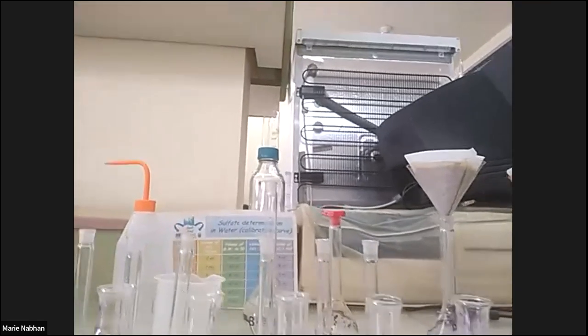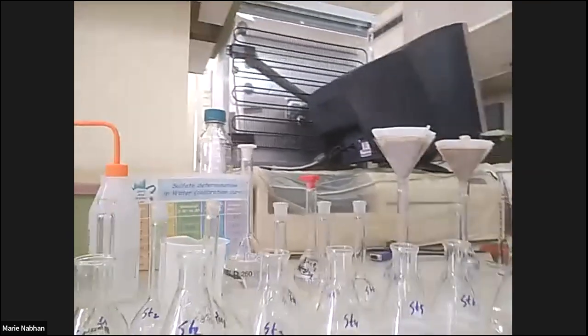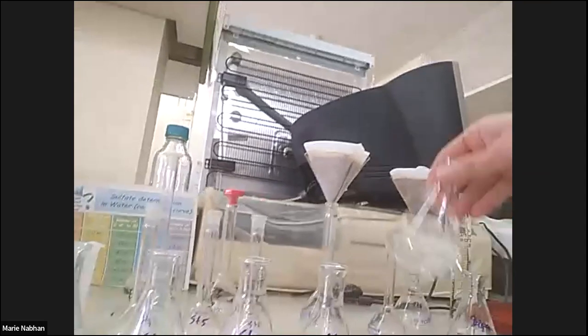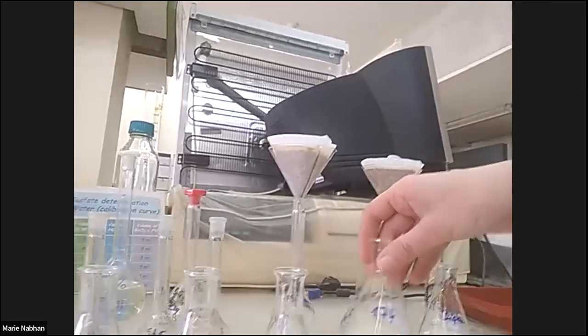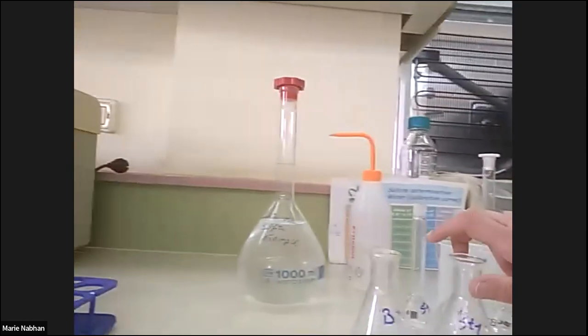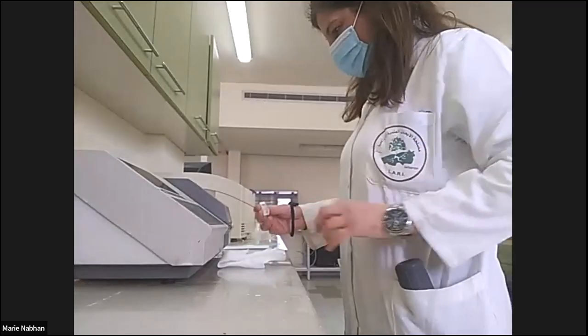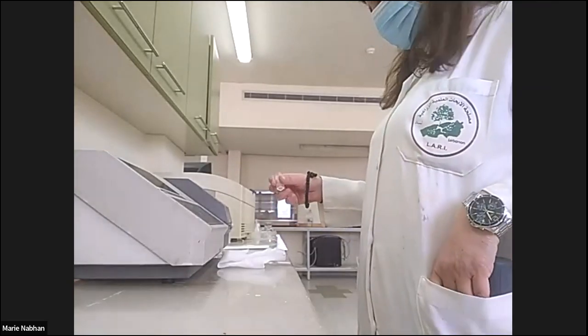We don't have to wait, so we can go on to the spectrophotometer directly. But it is still clear, so I think there is no sulfate. Normally in Lebanese soils, what is the sulfate percent? I don't have an idea.